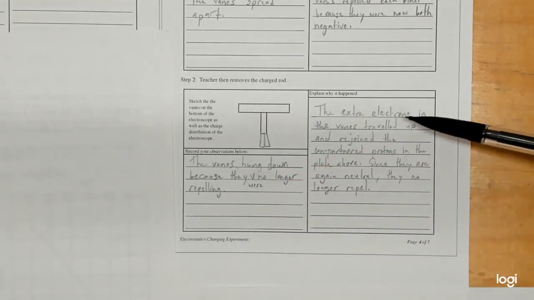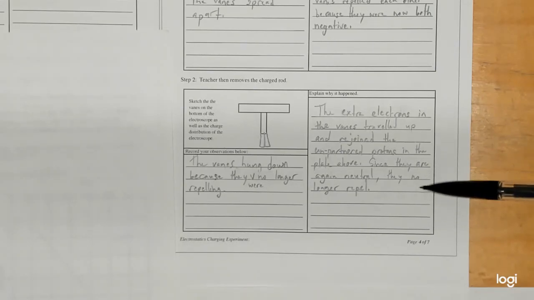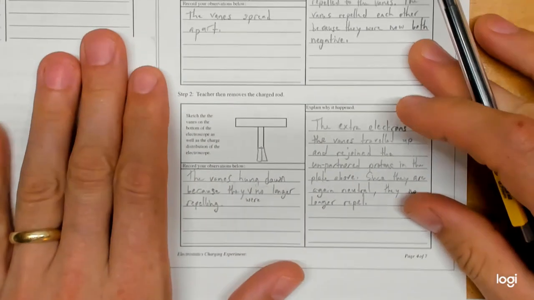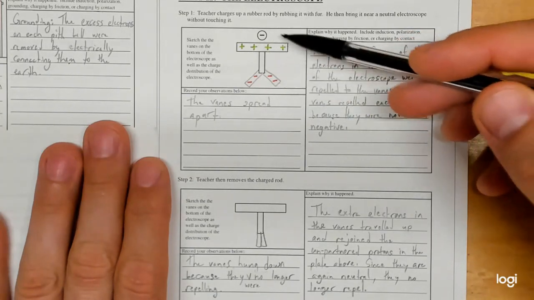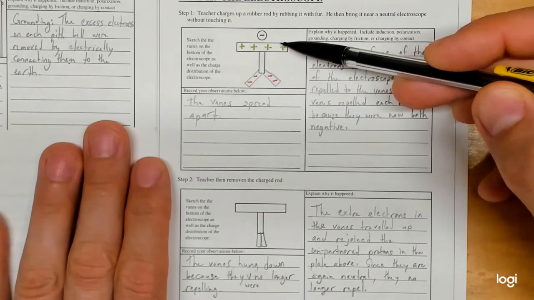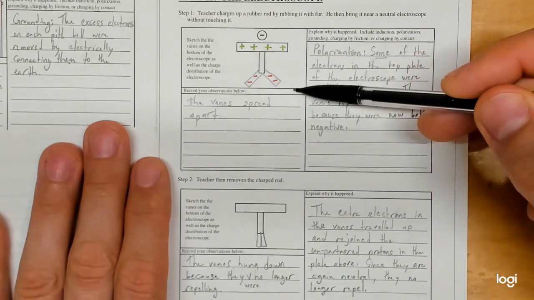Here's the explanation. The extra electrons in the vanes traveled up and rejoined the unpartnered protons in the plate above. Since they are neutral again, they no longer repel. So remember here we had these electrons repelled down by this negative. Once this negative goes away, these electrons rejoin the protons that were left behind by the migration of the electrons.